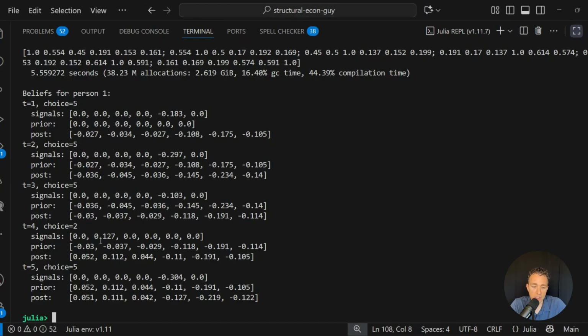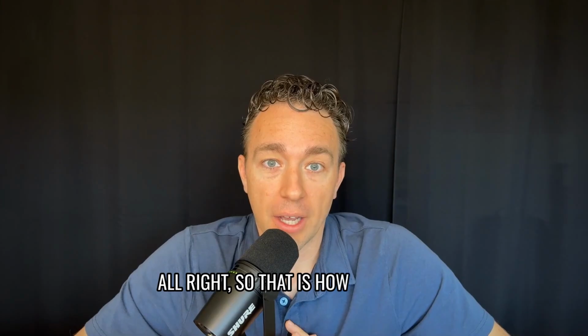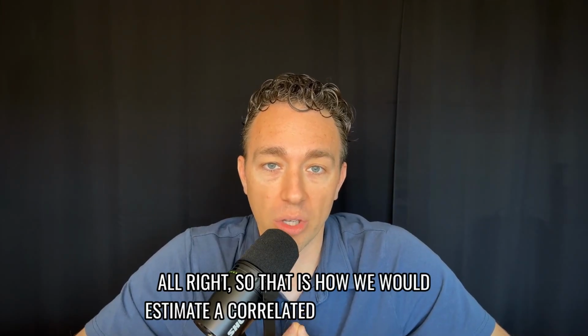And then they get a pretty strong positive signal in occupation 2, which is going to flip the sign of their posterior belief there, but it's not going to affect the belief in this other sector as well. And so then they get another negative signal in choice 5, and so then that's just sort of solidifying what they already knew. And again, I'm not showing the posterior variance matrix, but this posterior variance covariance matrix should be tending towards 0 as more of these signals are being received. All right, so that is how we would estimate a correlated learning model.